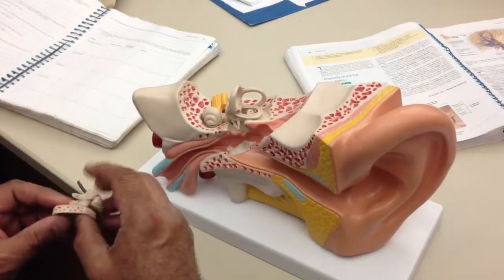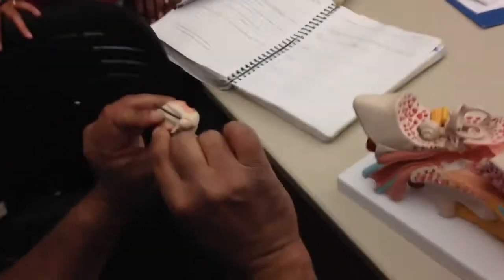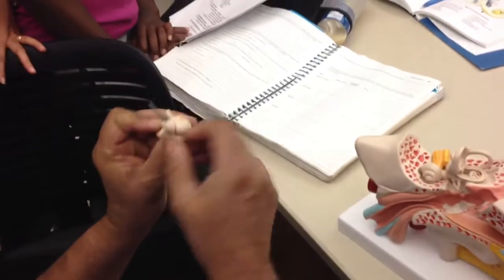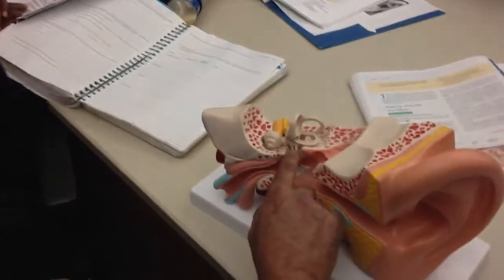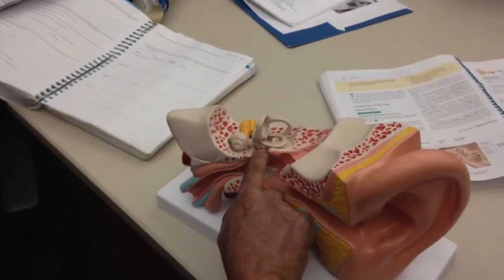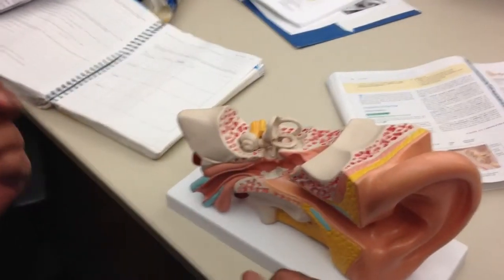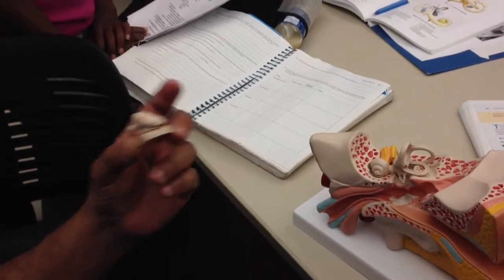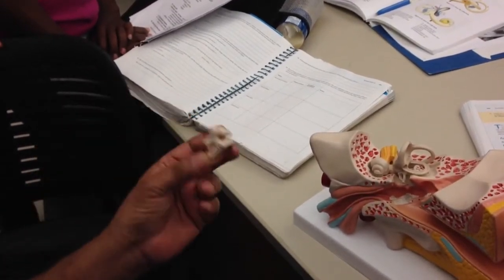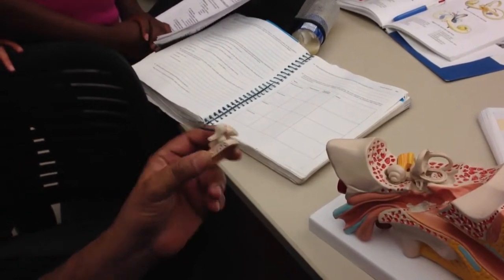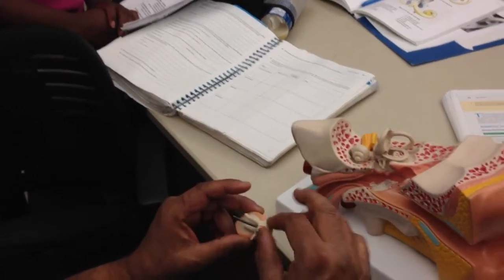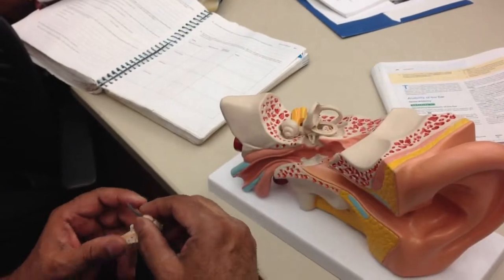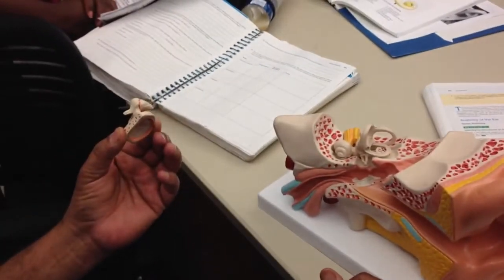These three bones, which is one, and then you see the joint in the middle, and you see the third one over here. These three bones make the middle ear. They are also known as auditory ossicles. These three are the smallest bones in our body.